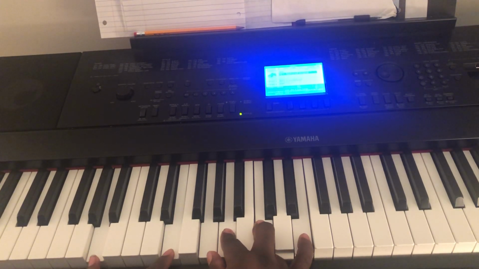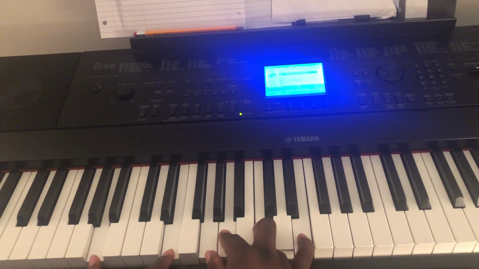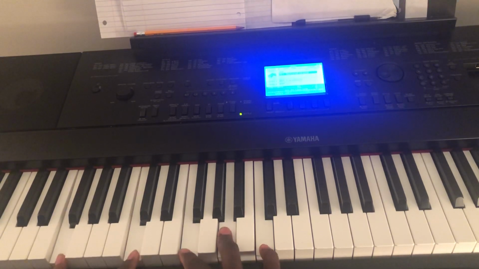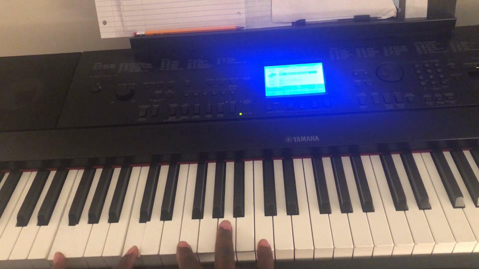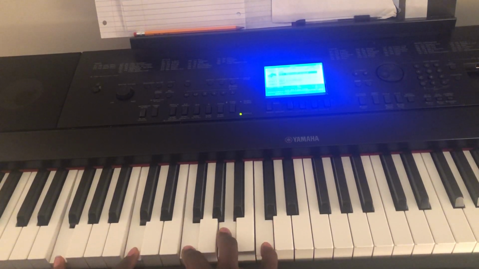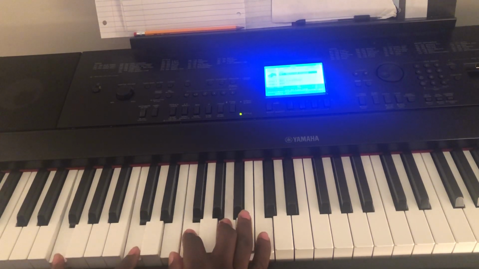Now, for your majors, let's say you're playing the F, the 4, which is the F major. So 1, 2, 3, 4. Make sure you make your F a major 7 too. So major 7. Okay. But when you make your major 7s, you can add more notes.